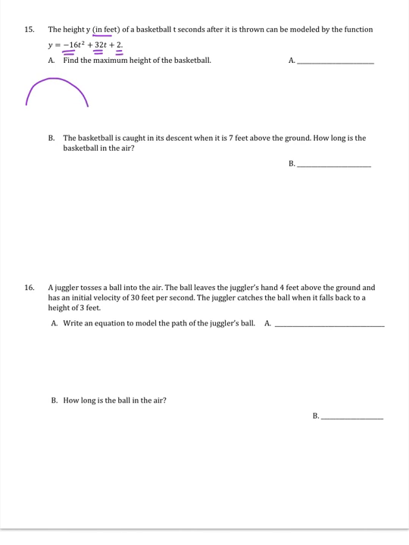So you throw a basketball and the path would look something like this, and the maximum height occurs at the y value of your vertex. So this is -b over 2a, and then you have to plug it in to solve for y. So the maximum height, the t value, is going to happen at -32 over 2 times -16.